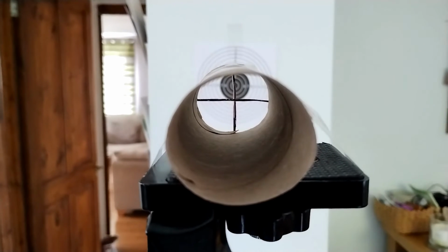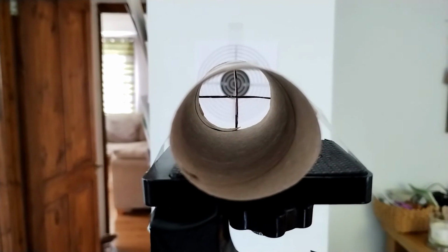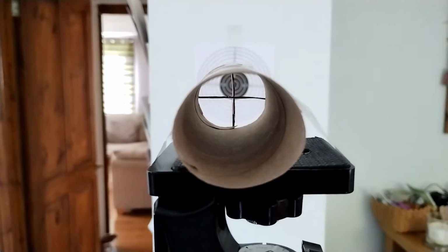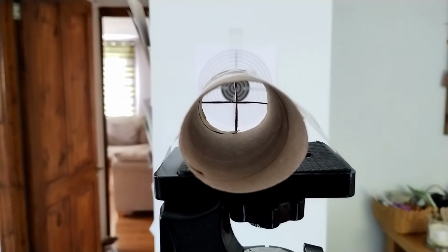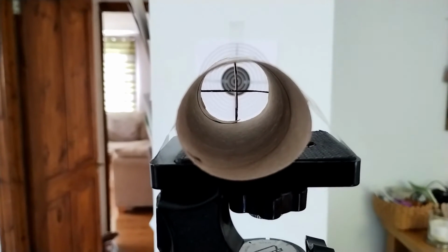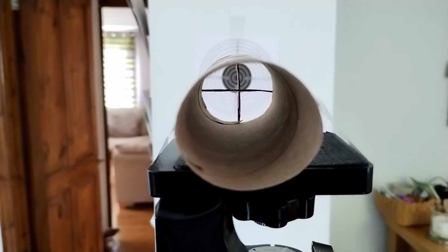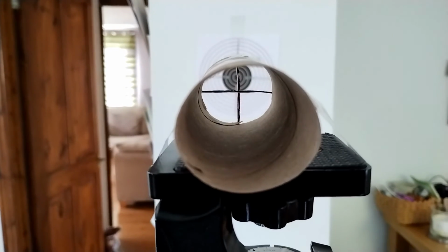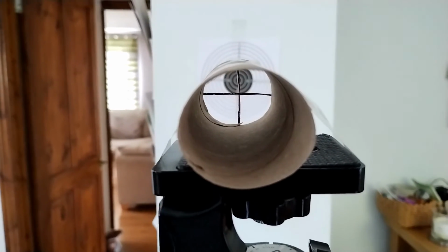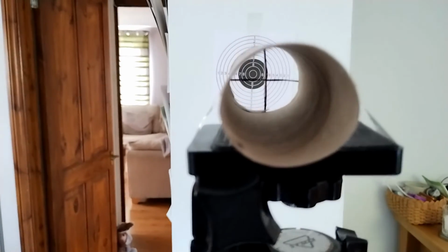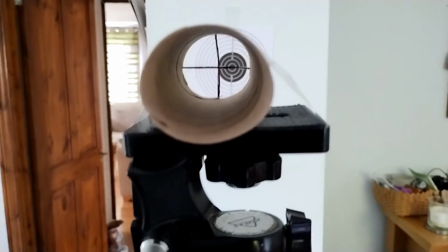So if we believe the reticle and we move it up to the center of the bullseye without moving our eye position, then we're going to miss the bullseye, because we were already lined up, and the only error was the alignment of our eye in the scope. So that is basically image shift and how it's caused.